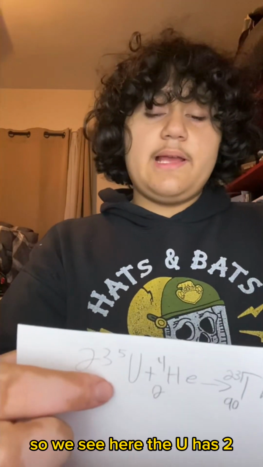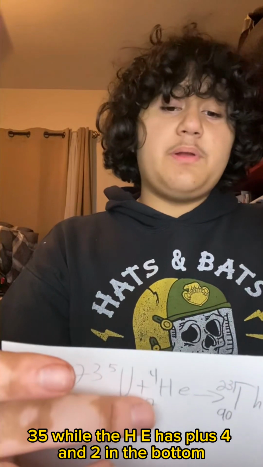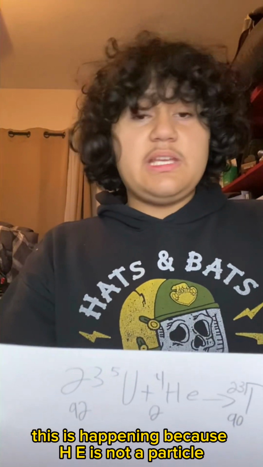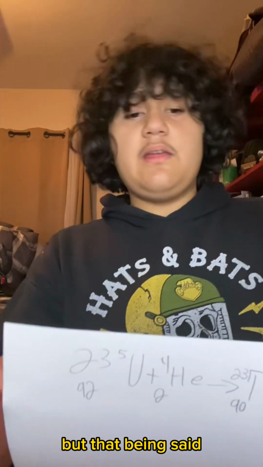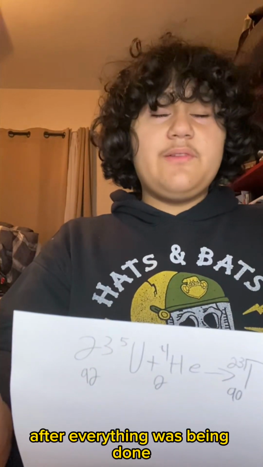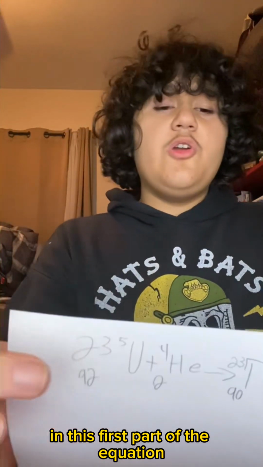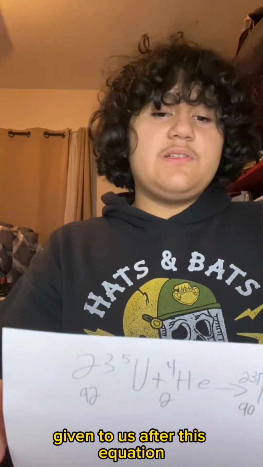So we see here the U has 235, while the He has 4 on top and 2 on the bottom. So 235 minus 4 turns out to be 231 right here, and 92 minus 2 would be 90. This has happened because He is not a particle that is A, which does not give us the same properties. With that being said, after everything was done in this first part of the equation, we'd be left with 231 over 90. So if we look in the periodic table, which I had done previously to get this answer, you would get TH. TH was only possible with the remaining sum of numbers given to us after this equation.